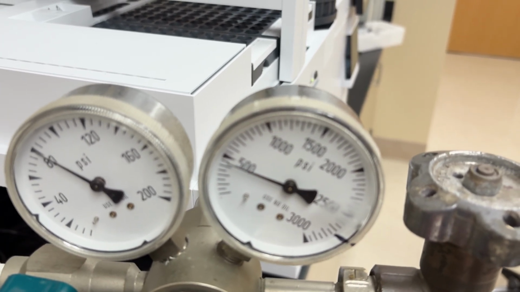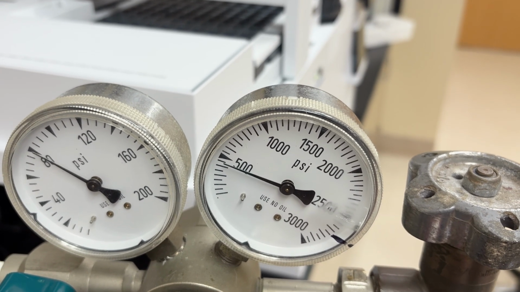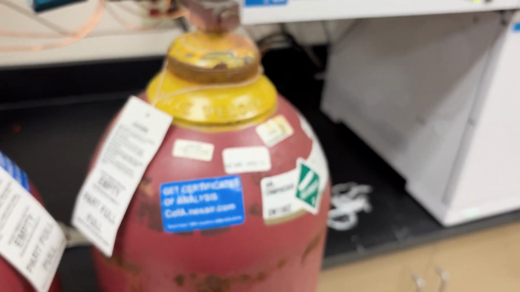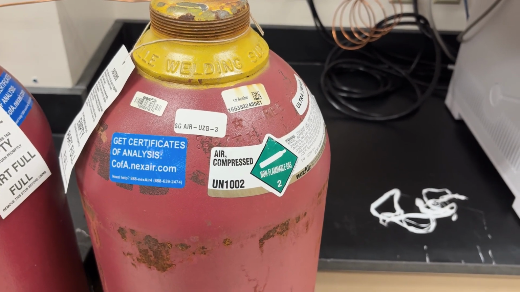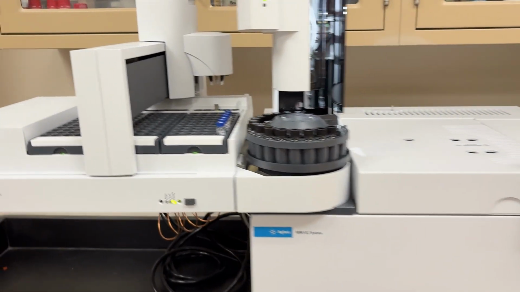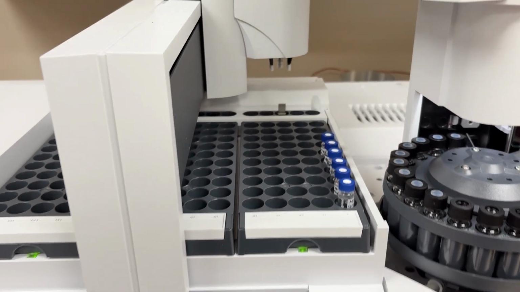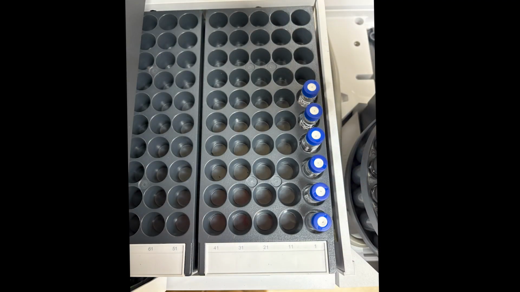You can probably still run, but you need to notify me and/or the mentors because we need to change out this gas. In fact, this is the air tank, and that's the one that runs out most often. So always check the pressures. Then when you're ready, you can walk up to the instrument and put your samples in.